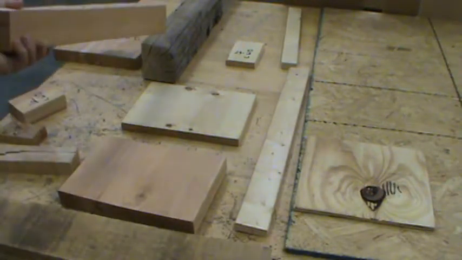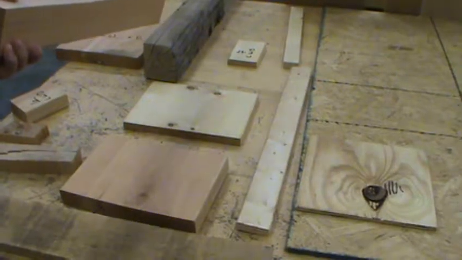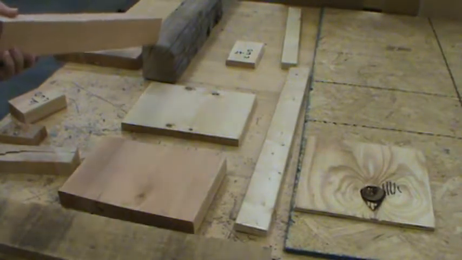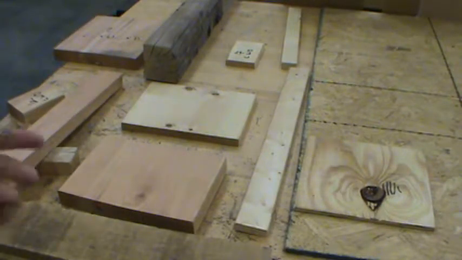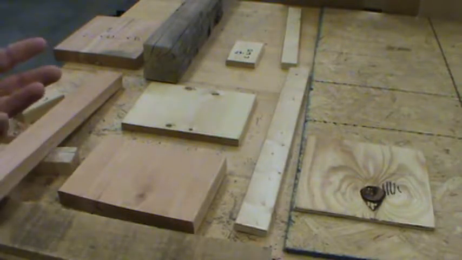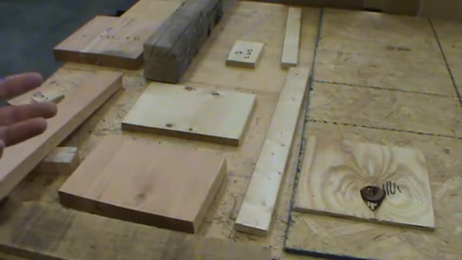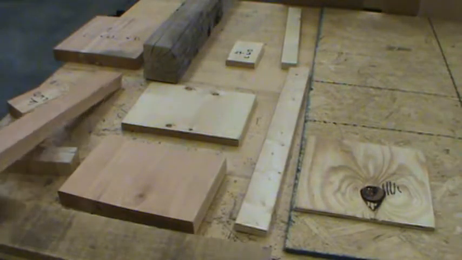Okay. I'll point to this one over here in the back corner. Let me see if you can see him. Yes, you can. This one here. This is called a 4x4. And once you get larger than about 8x8, 8 inches by 8 inches, or 10x10, then we start, depending on where you're at, they call them timbers. It just depends on where you're at and what the local lingo is in your lumber store.